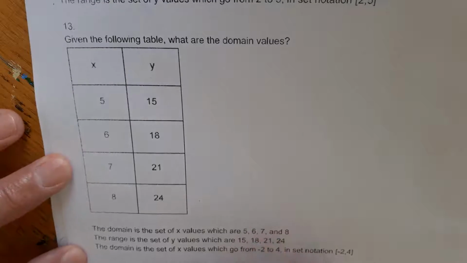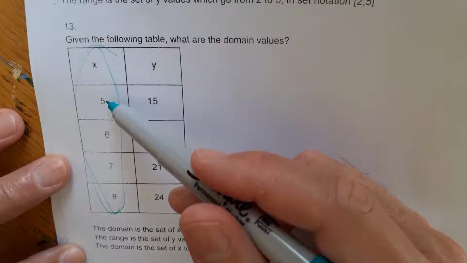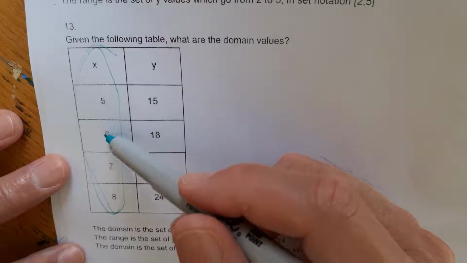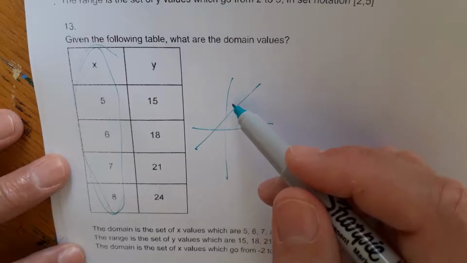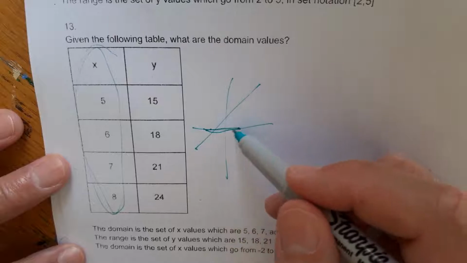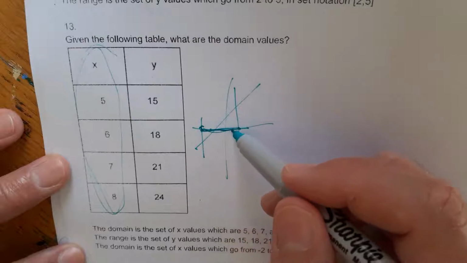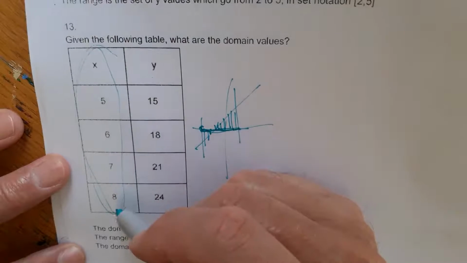All right, let's go again. Given the following table, what's the domain? So the domain are all the x values. Now in this case in a table, it's a little bit interesting because it's a 5, a 6, a 7, and an 8. Notice that in the graph, we know that we cover all the values along the x between 2 points. Every value in there is covered because it links with that line. We don't necessarily know that for this.